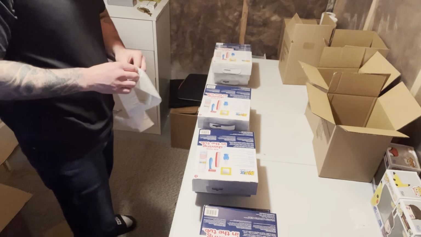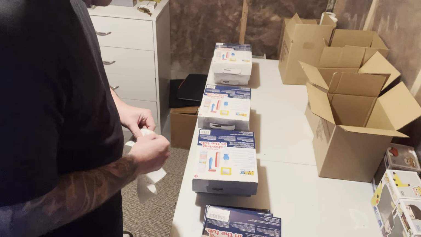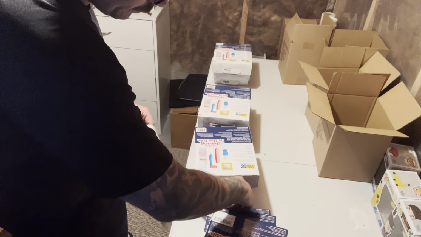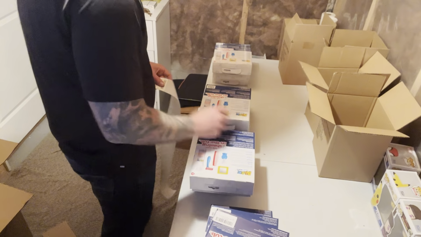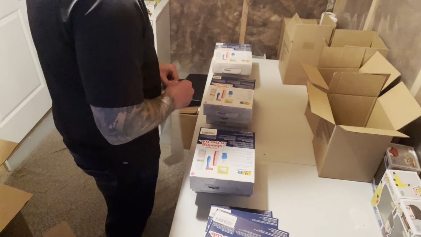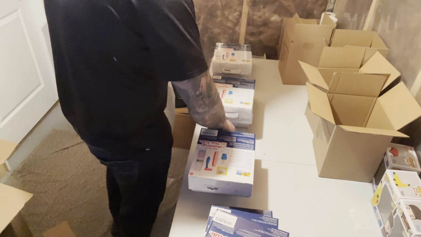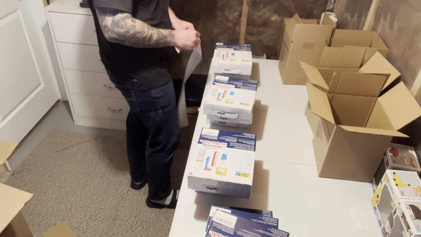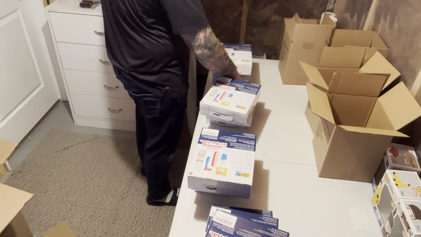Grab my labels. Start smacking them on. Boom. You can see once you start getting your groove on, you could pack prep products pretty quickly.